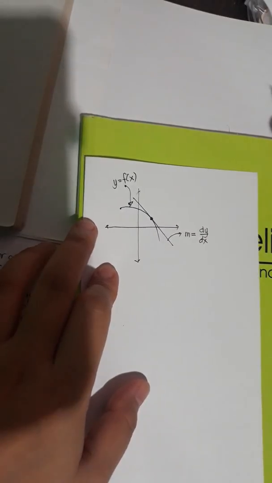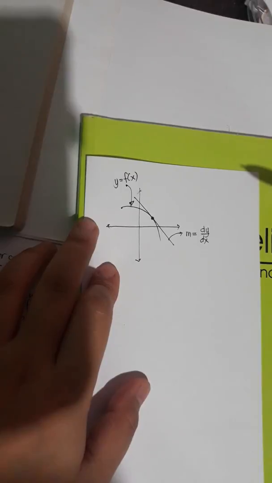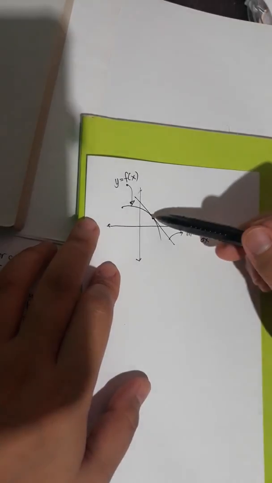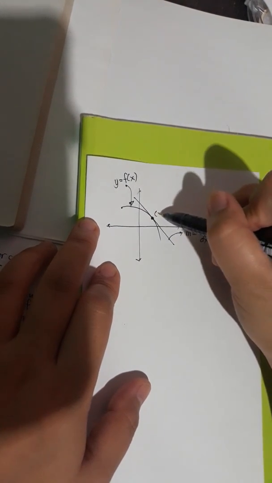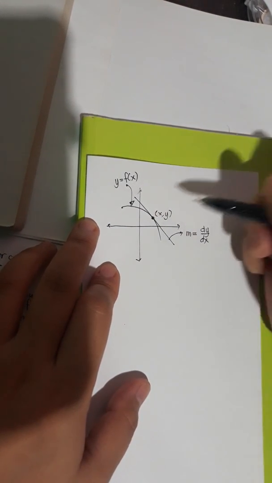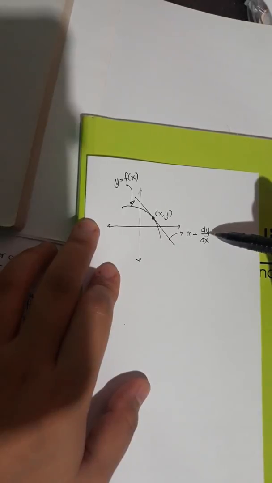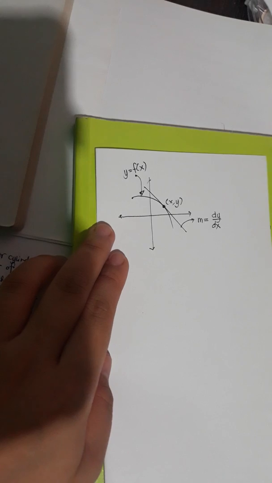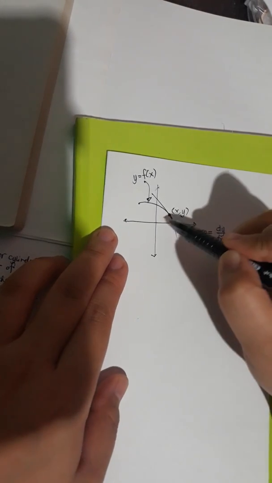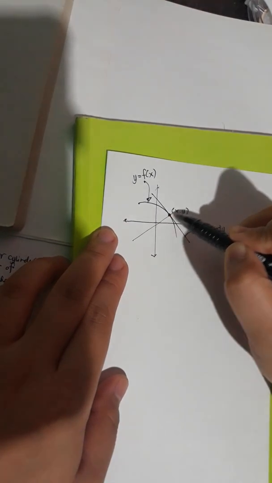If you still remember from your differential calculus, the slope of a tangent line at a certain point xy is dy over dx. Another thing, if we have a tangent line, we also have what we call a normal line at the point.